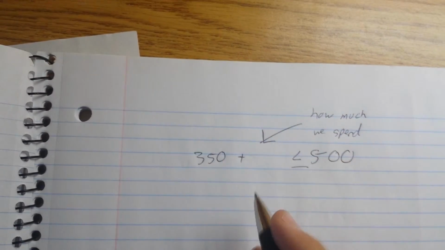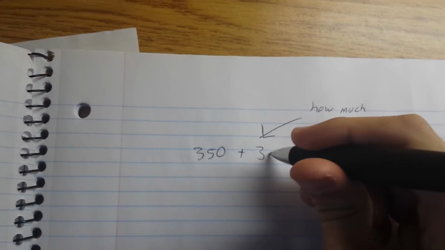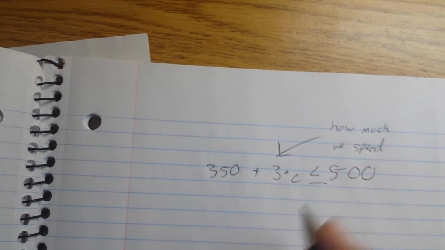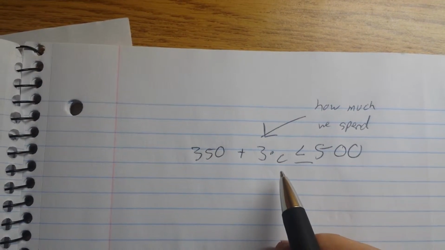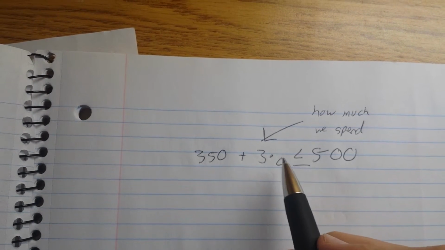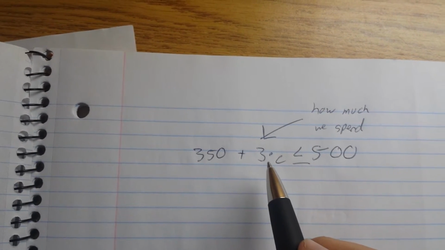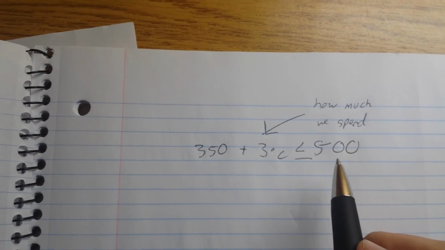So I'm going to add on this cost. I'm going to add on $3 times C, an unknown number of CDs. If C is 1, I'm going to get charged 3 times 1, $3, so $353, and that's less than 500.